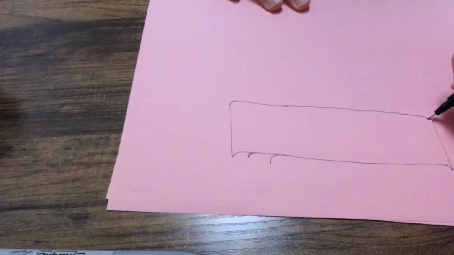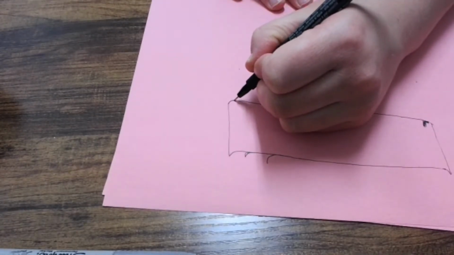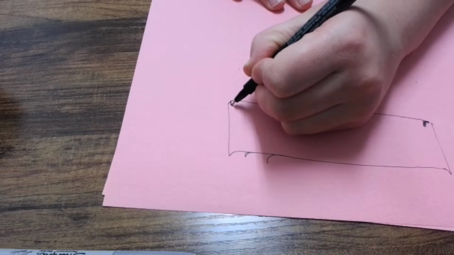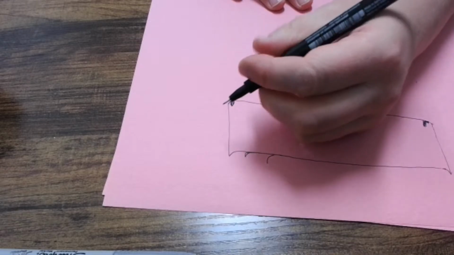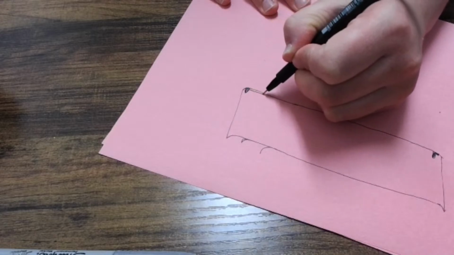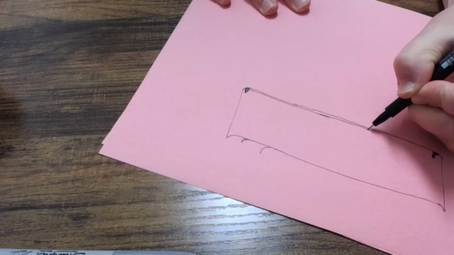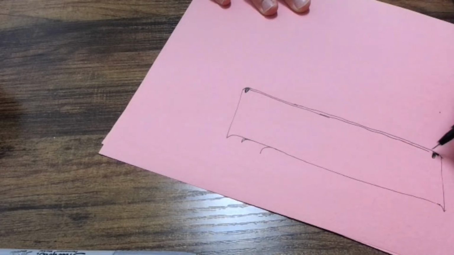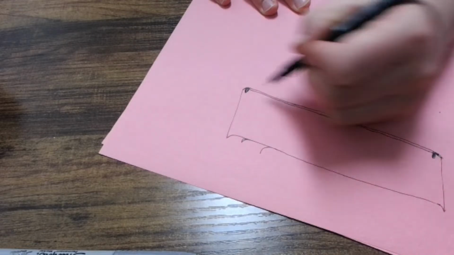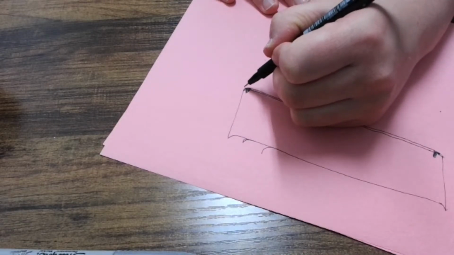And then this does have a little thing that comes out at the edge. And then this, oops, it's not too big. It goes around here, and it's like the lid, that's how it closes.